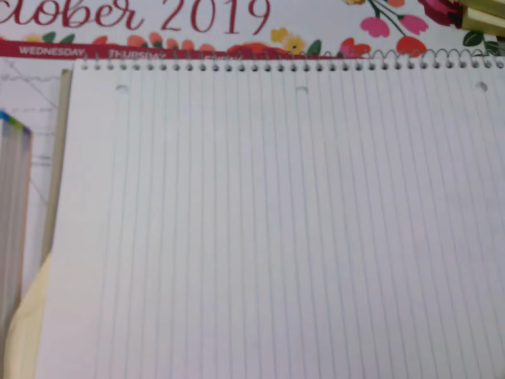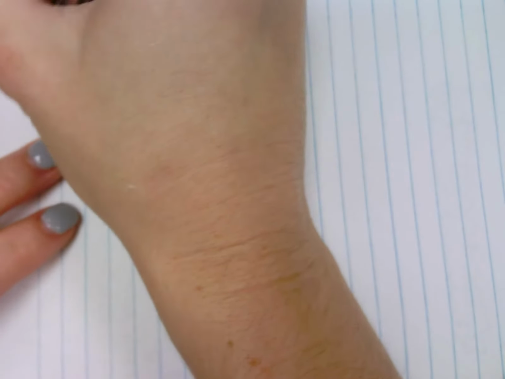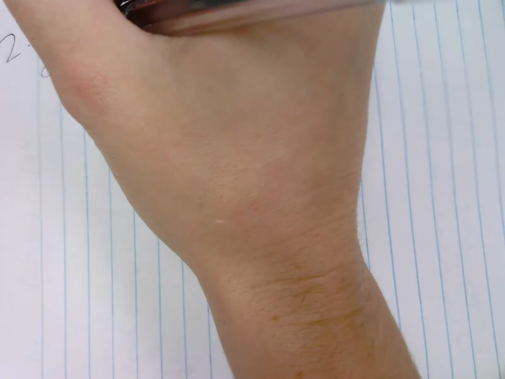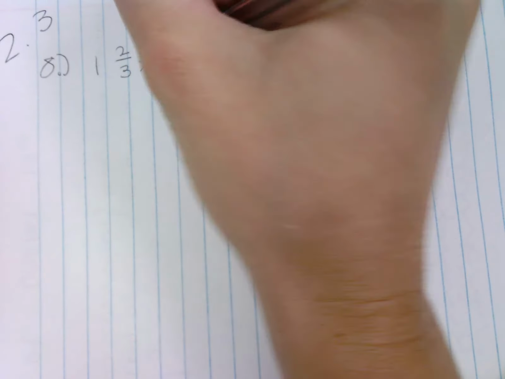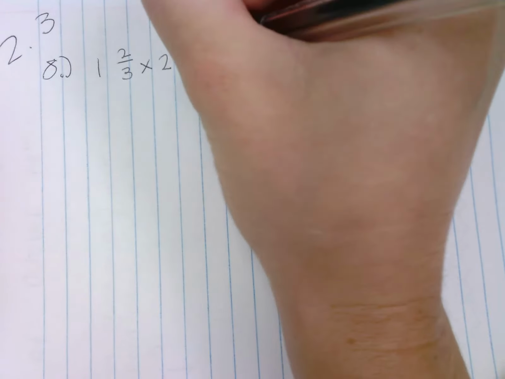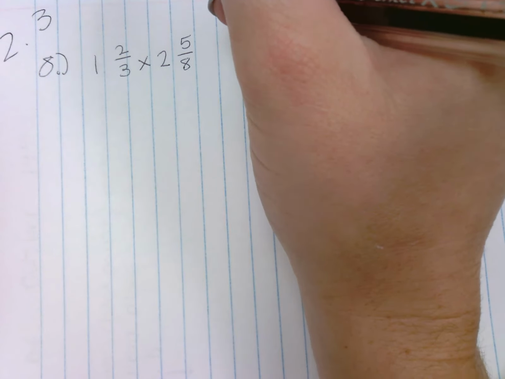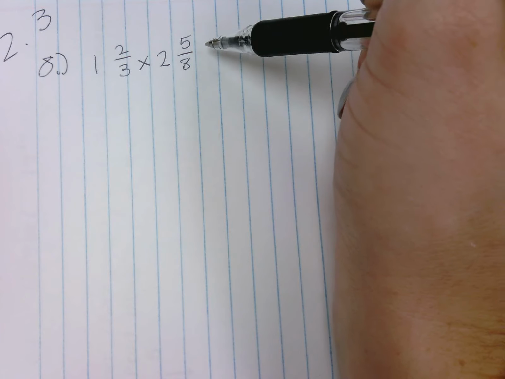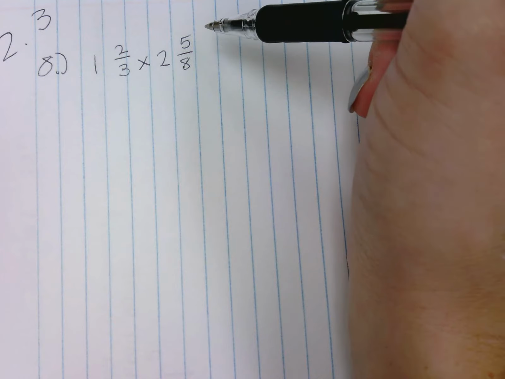Alright, so we're going to start on 2.3, multiplying fractions, number 8. Alright, so number 8 is 1 2/3 multiplied by 2 5/8. All right, so our directions are practice, copy, and solve. So this is what you need to do first, which would be copy onto a separate sheet of paper, find the product, and then write it in the simplest form.